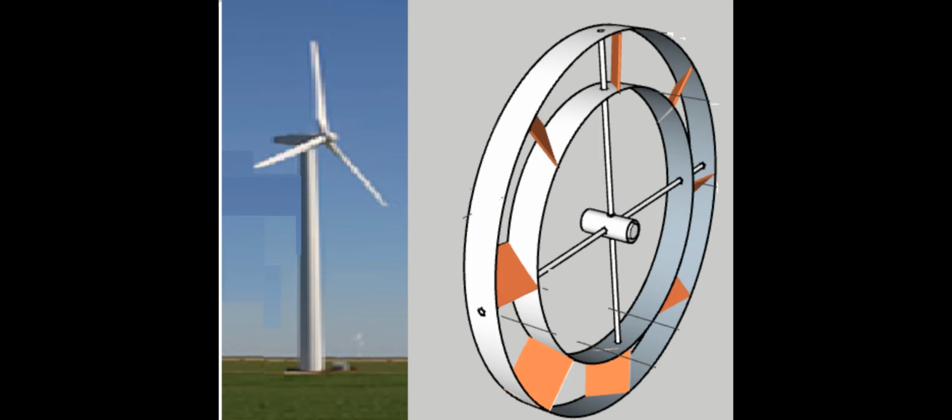In fact, the theoretical maximum efficiency that can be reached by a conventional wind turbine, like a horizontal axis wind turbine, is 59.3%, according to the well-known Betz's limit.